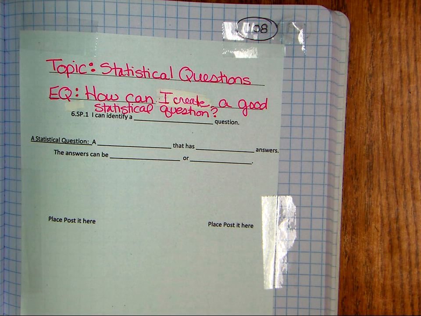Hello, today we are going to be taking notes on statistical questions. This is the first topic in our new unit on statistics and probability. And today's notes are basically on how do we form questions that can be used for experimental purposes or for data gathering purposes. And so statistical questions have some very specific qualities that we're going to find so that you are able to be a statistician and gather data based upon your life and experiences.